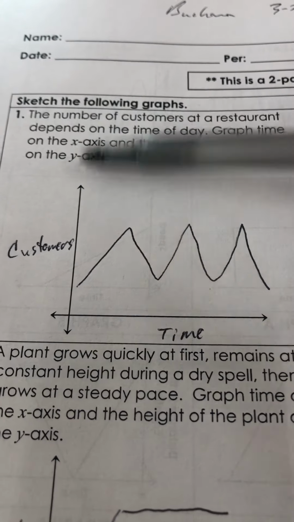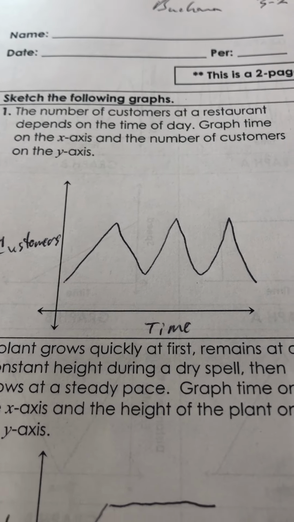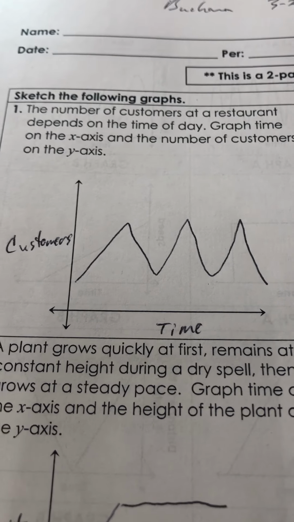I'm going to do the odd ones. Go ahead and try the even ones on your own. Don't worry about making mistakes. Learn from them and you're making progress.